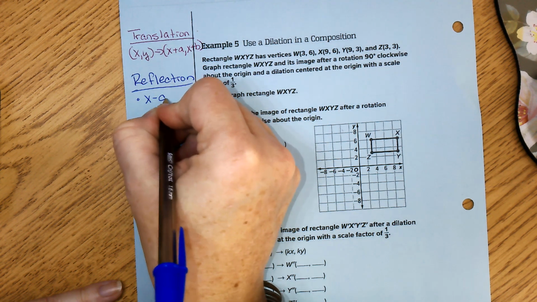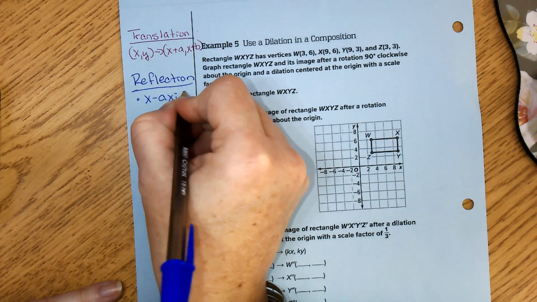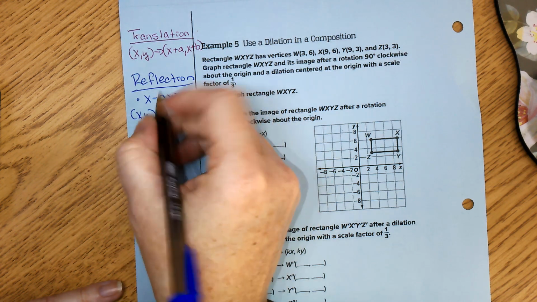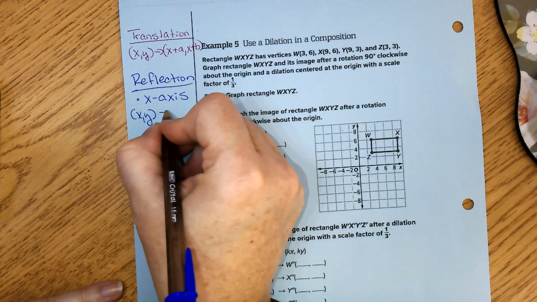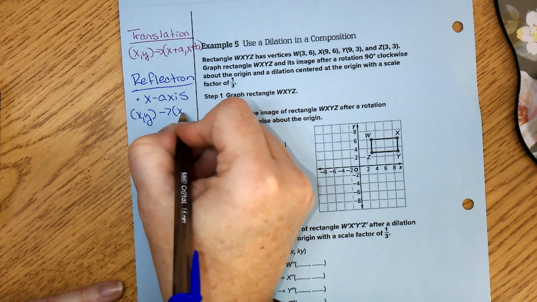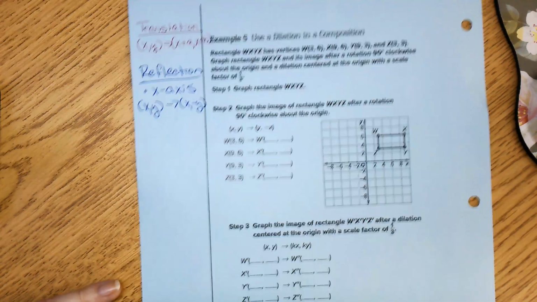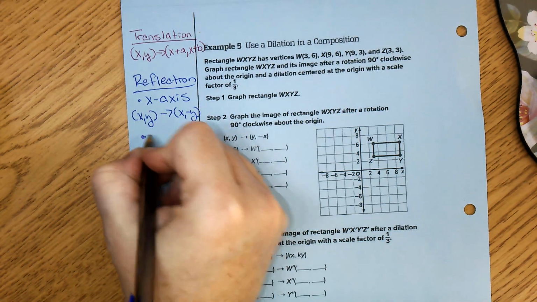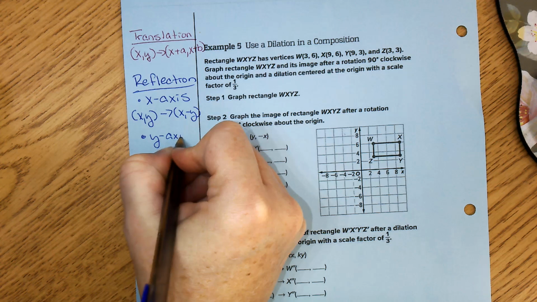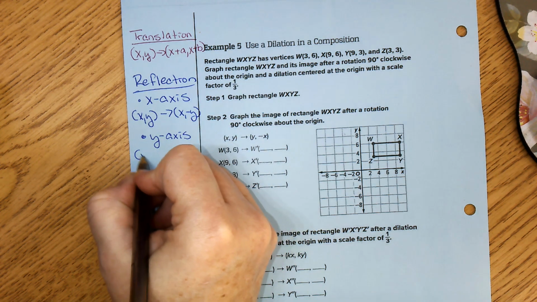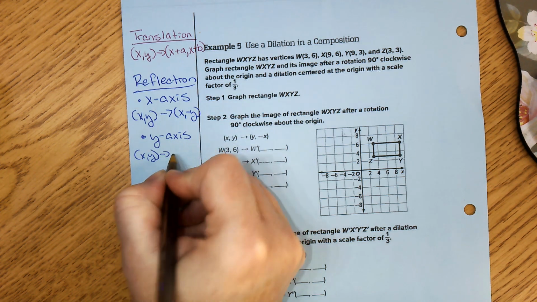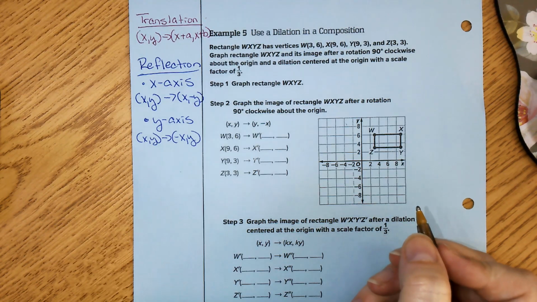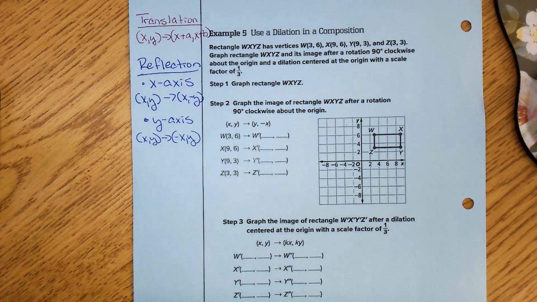When we do a basic reflection over our x-axis, what is our coordinate rule? Well, you take your original points and you change the sign in front of the y. We also reflect over the y-axis. And when we reflect over the y-axis, our coordinate rule is you change the sign in front of the x, to get it to reflect across the y-axis.